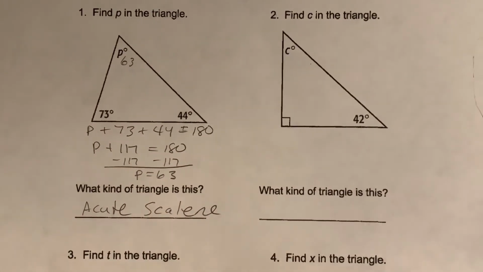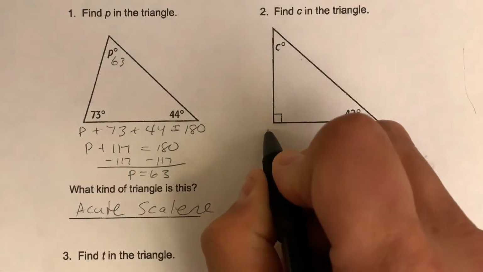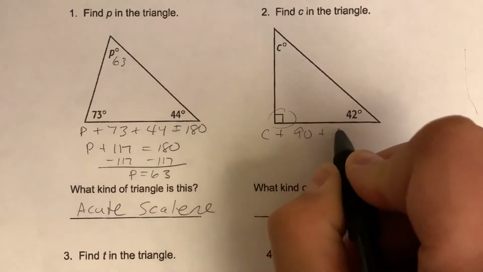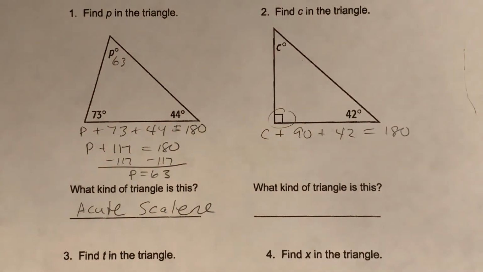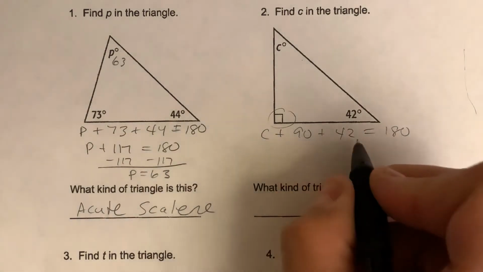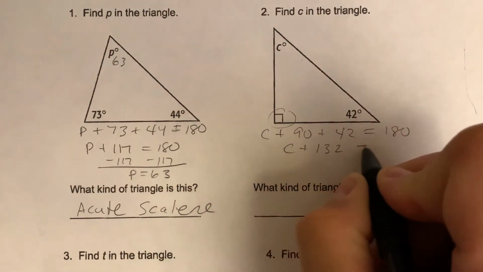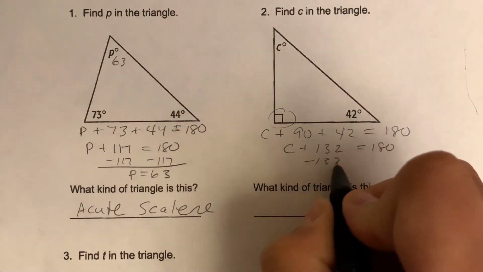Let's try the next one. This one says C, so we'll say C plus 90 plus 42 equals 180. And then let's combine these, 90 plus 42, so it's C plus 132 equals 180. Then subtract 132 from both sides.